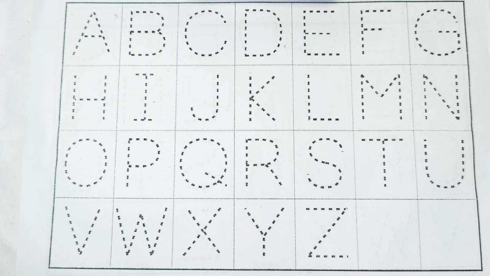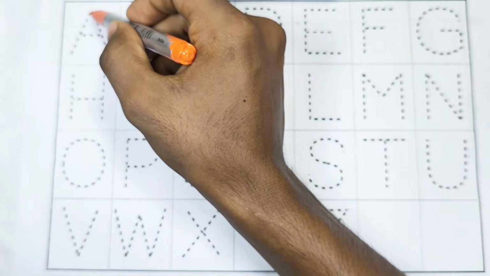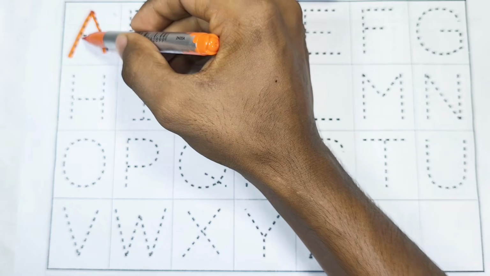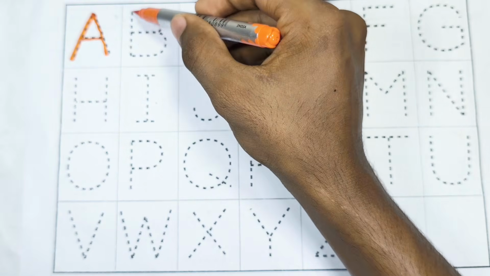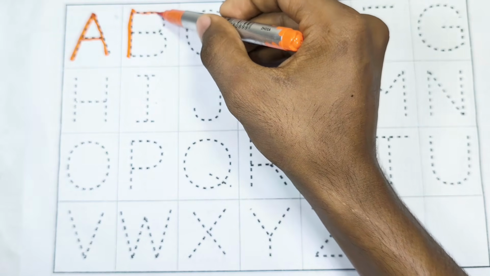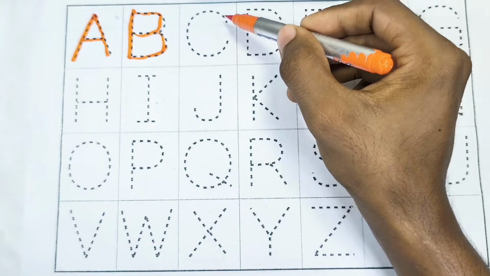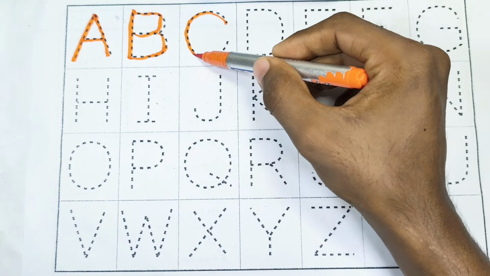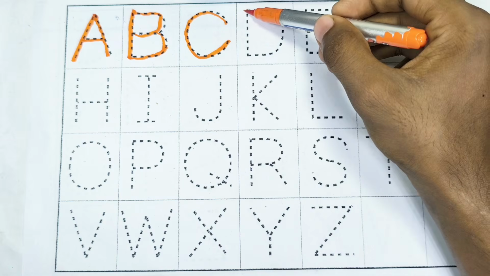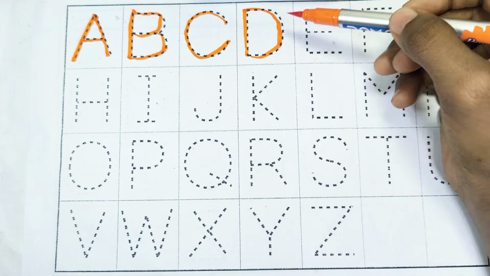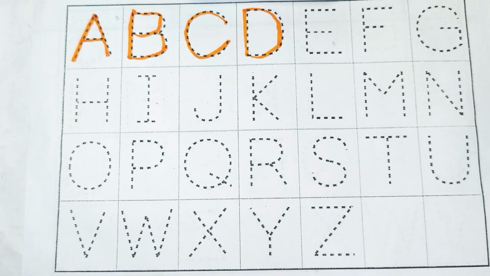So kids, now you draw A. A for apple. B for ball. C for cat. D for dog. Kids, now you draw E.